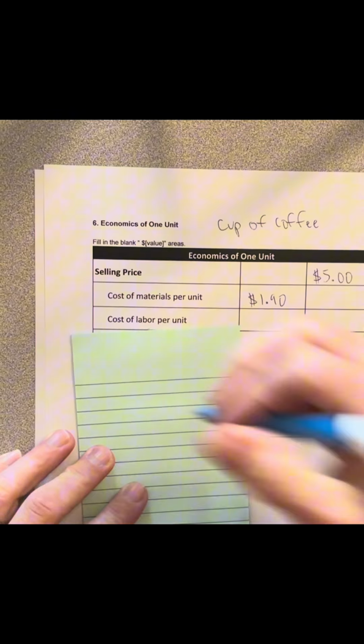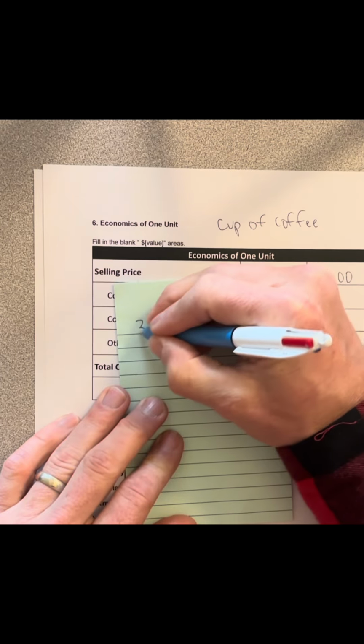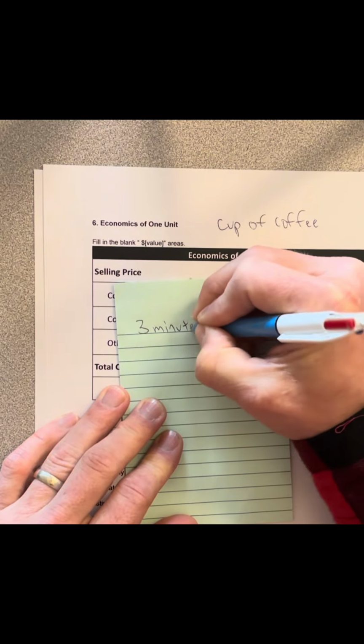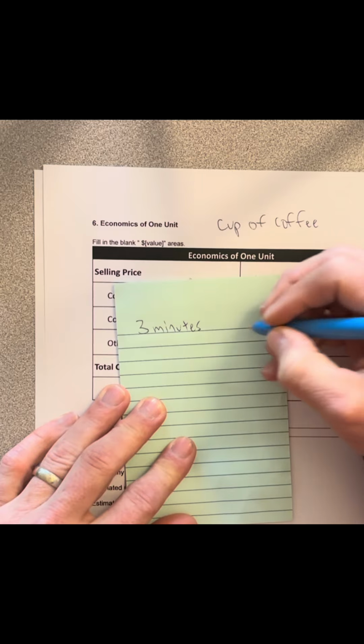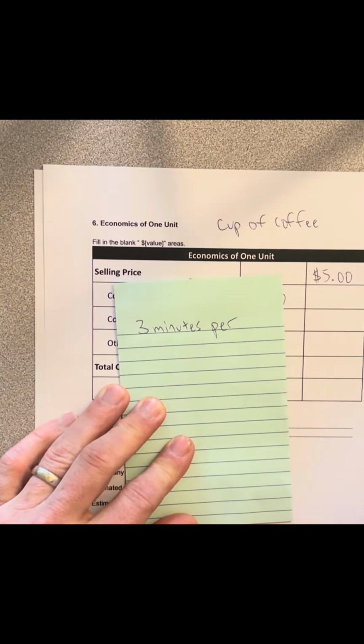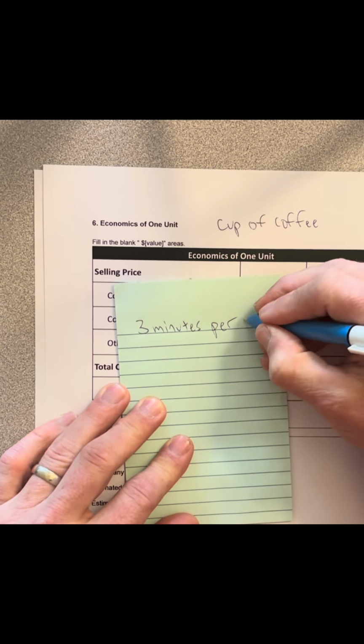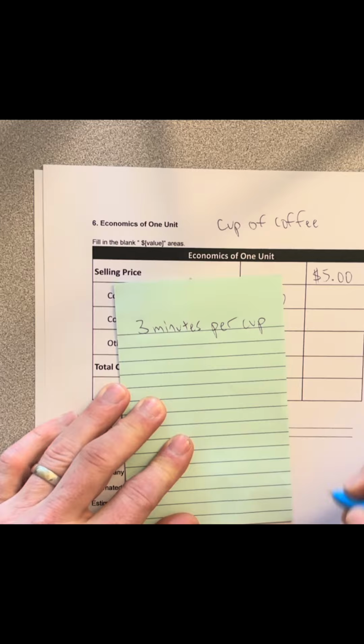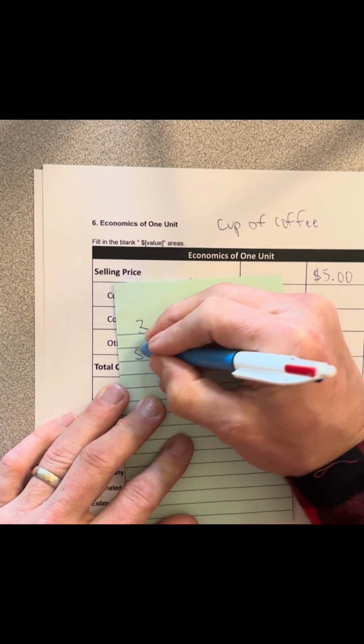Let's say that it takes, this is probably an overestimate, but I want you to understand it, 3 minutes to make 1 cup of coffee. I would be disappointed in someone taking 3 minutes to make a simple cup of coffee, but that's okay. So 3 minutes per cup.